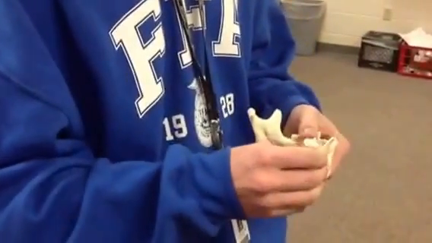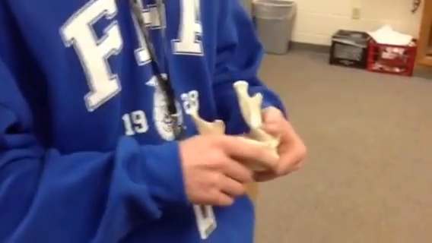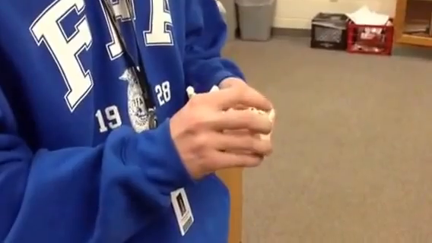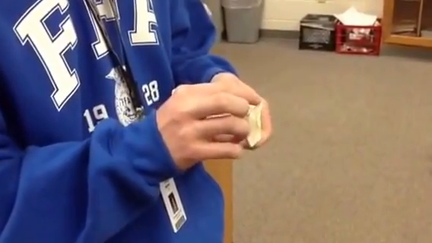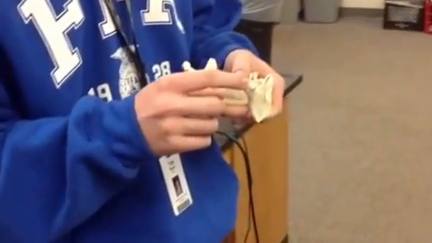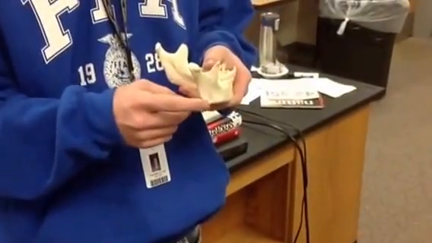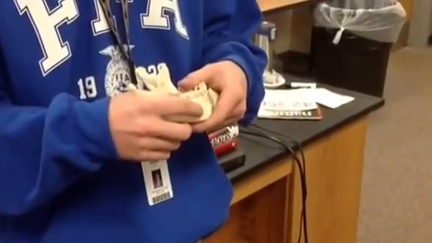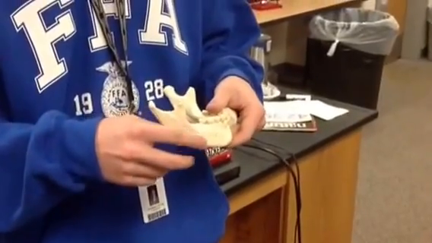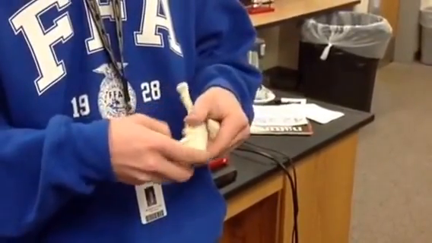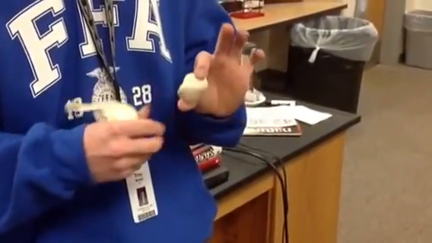Yep. Okay. Mandible. Coronoid process. Condyloid process. The ramus. The angle. The mental foramen. The body. And then this is the patella.